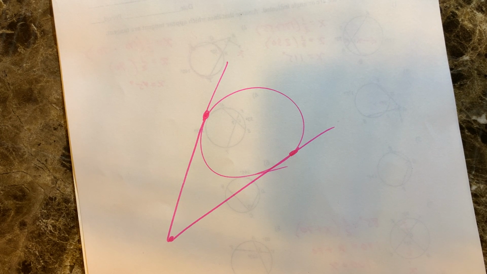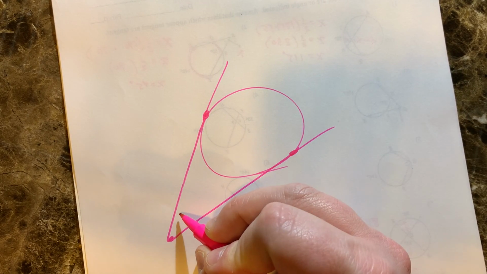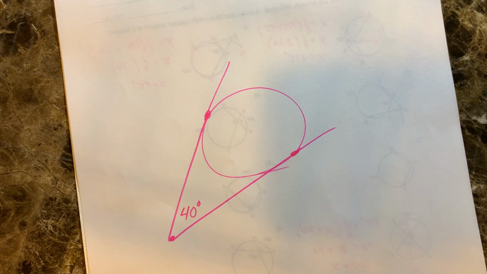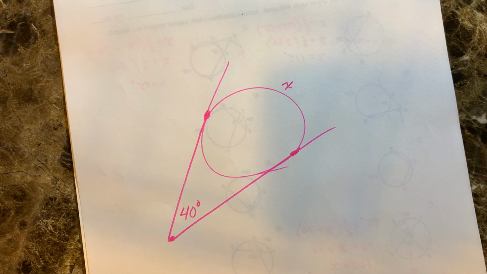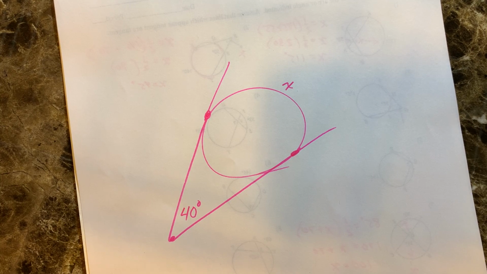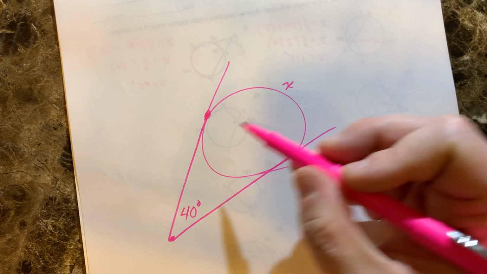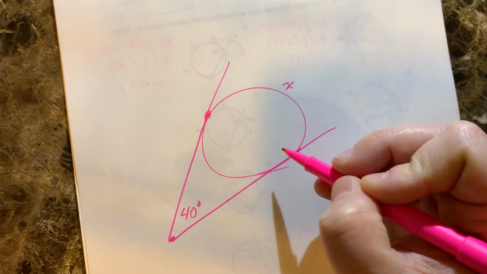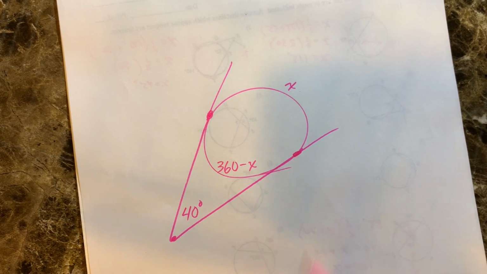But we have two tangents intersecting a circle, and they might only tell you something like this angle is, I don't know, let's say 40 degrees. Find this arc, and that's all they tell you. Please keep in mind that you do know that the number of degrees in a full circle is 360. So if they end up labeling or asking for only one of the two arcs, you automatically have a label for the other one. If this is x, this is 360 minus x.